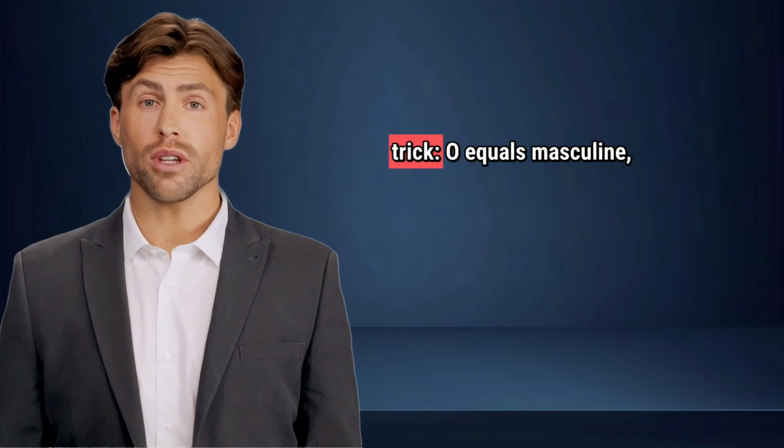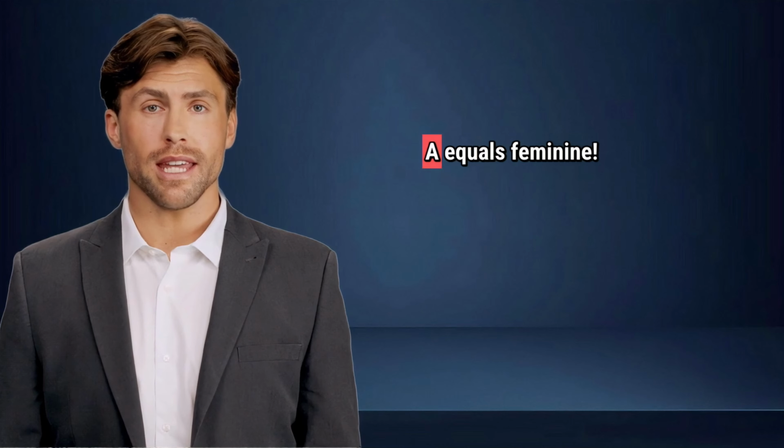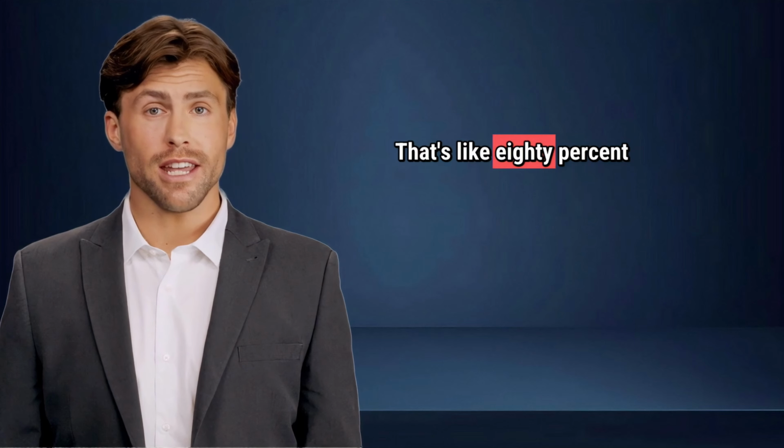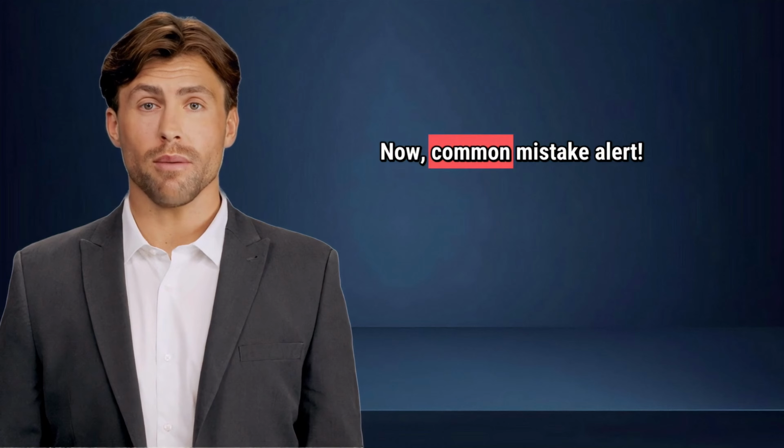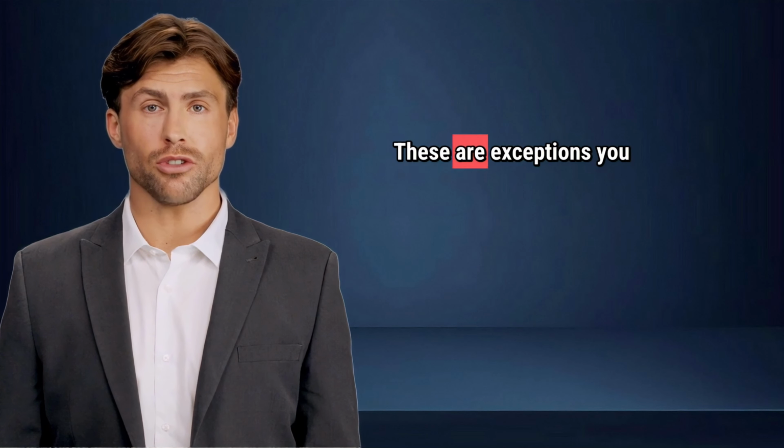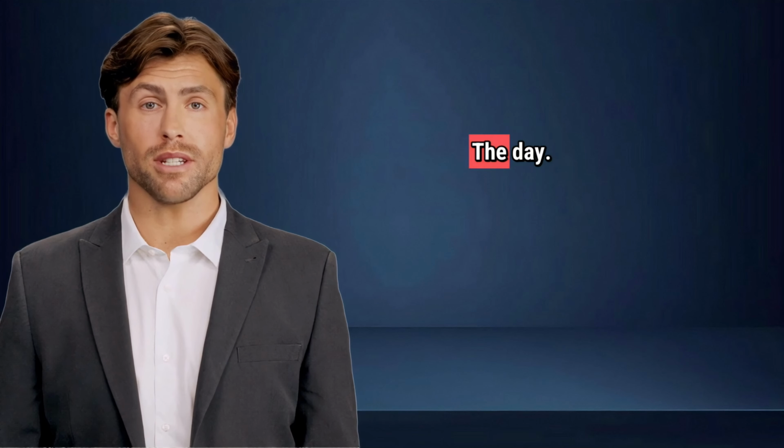So here's your first trick. O equals masculine, A equals feminine. That's like 80% of Spanish nouns right there. Now, common mistake alert. Some words ending in A are actually masculine. These are exceptions you need to memorize. The day. El día. The map. El mapa. The problem. El problema.